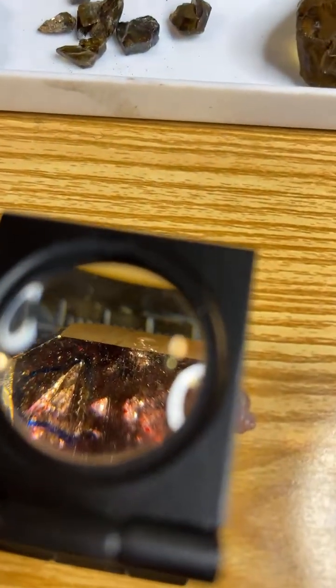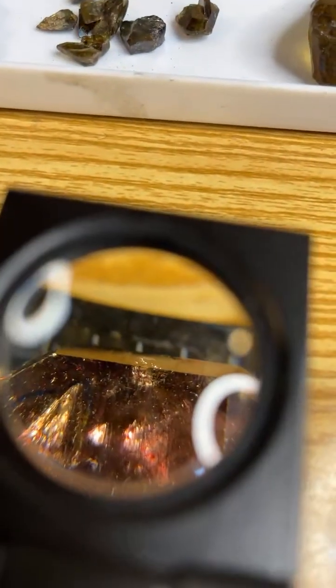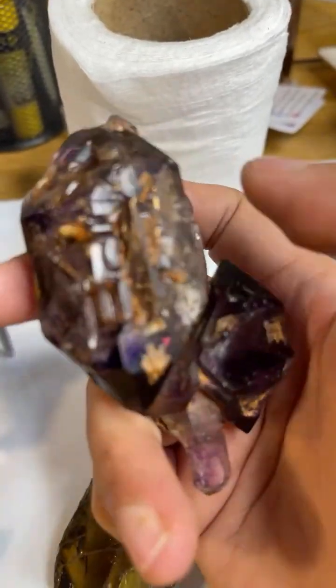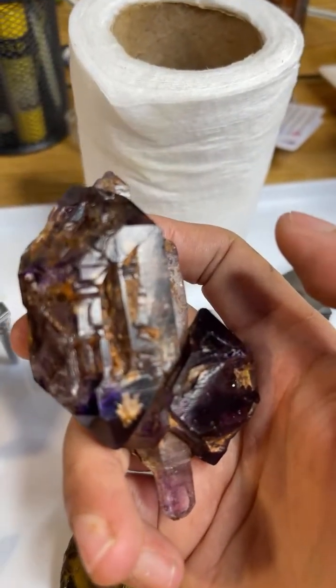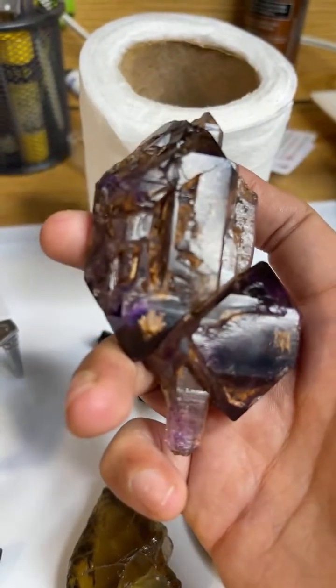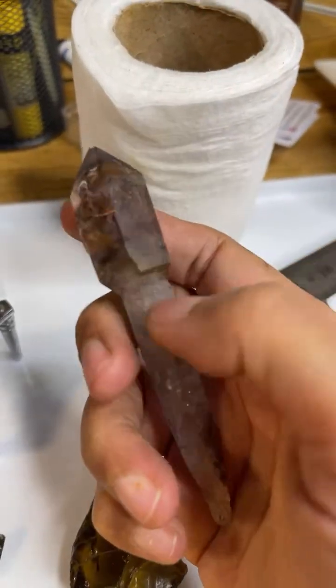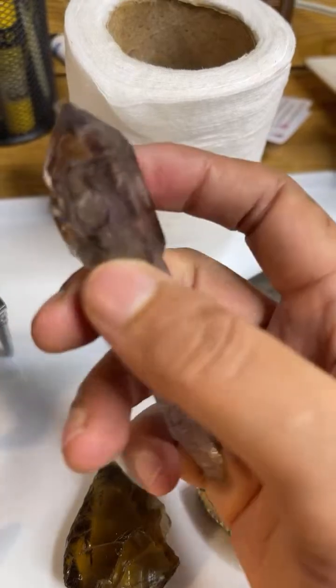Super 7 amethyst crystals and specimens which have a kind of water bubble trapped in them. These amethyst formed billion years ago, and they trap some interesting minerals and water bubble.